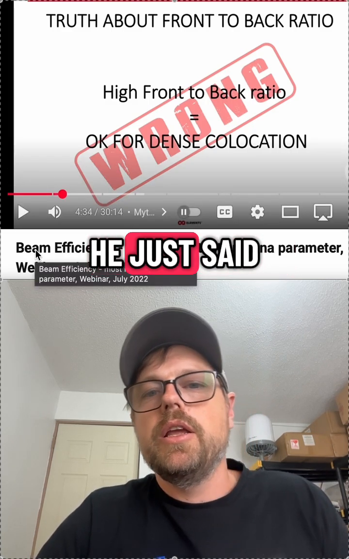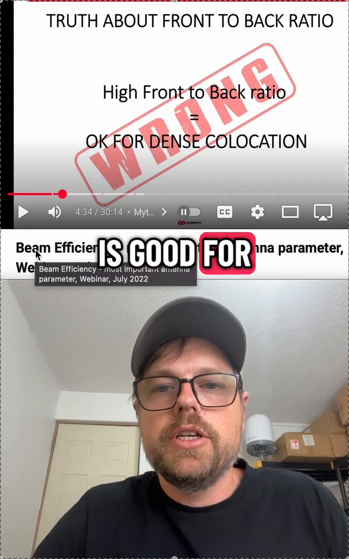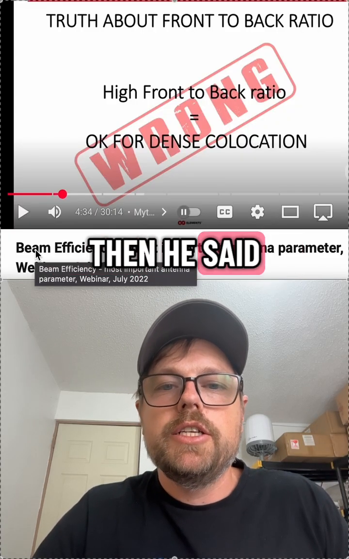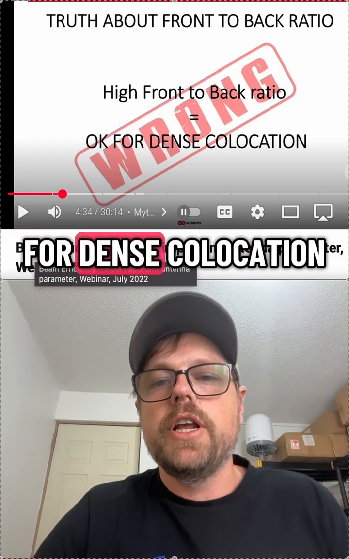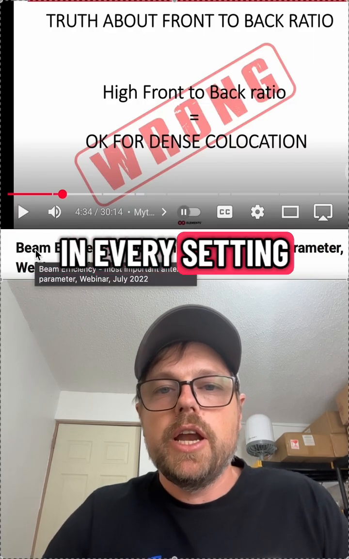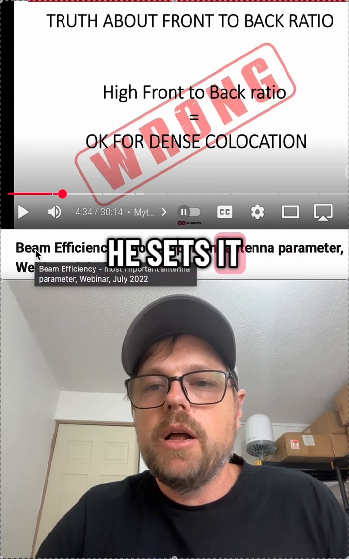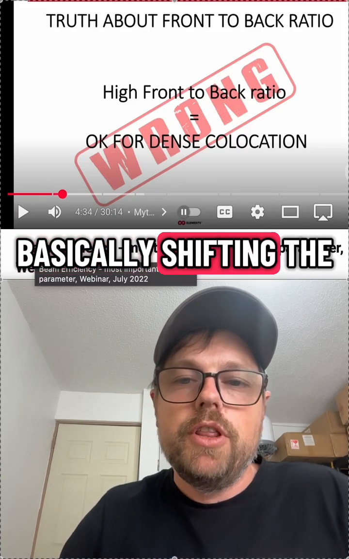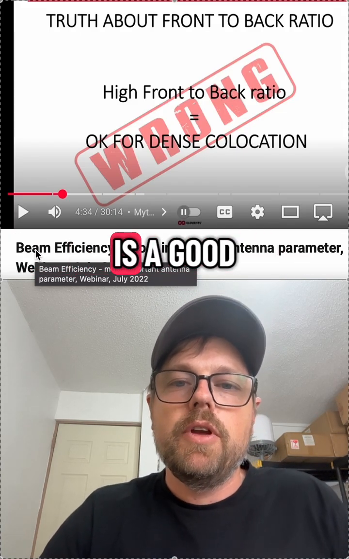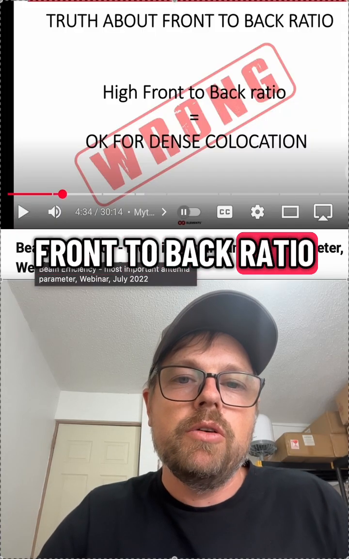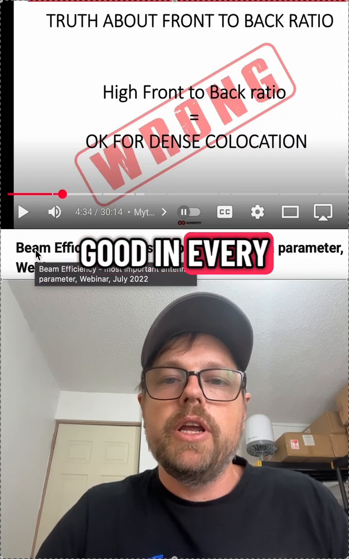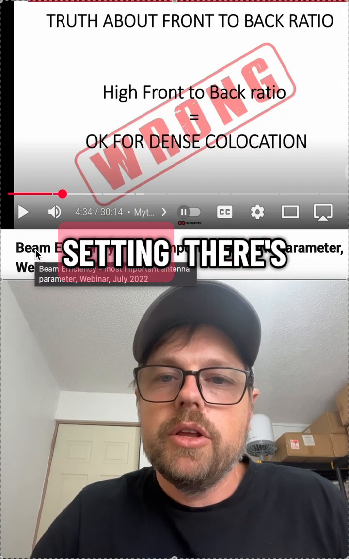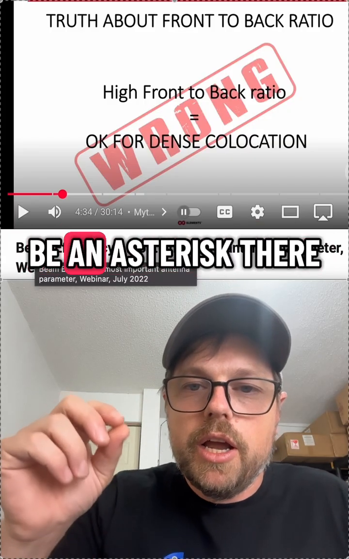He just said is good for dense collocation. Then he said wrong, not good for dense collocation in every setting. So he sets it up one way and then he switches it to something else, basically shifting the goalpost here. Is a good front to back ratio good in every setting? There's always going to be an asterisk there.